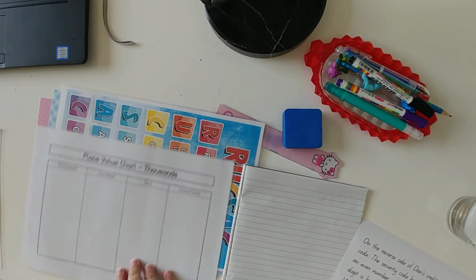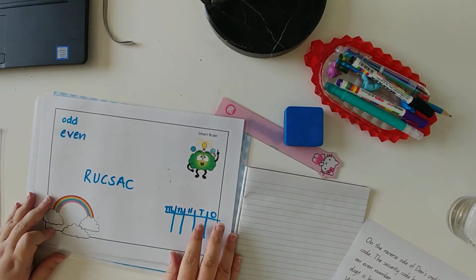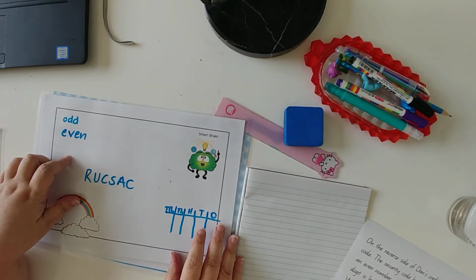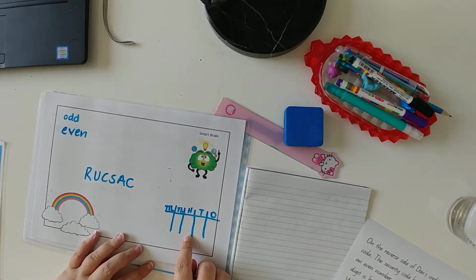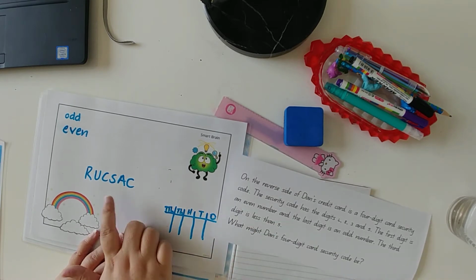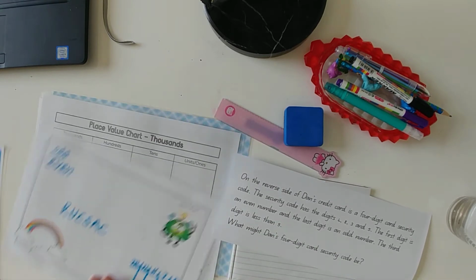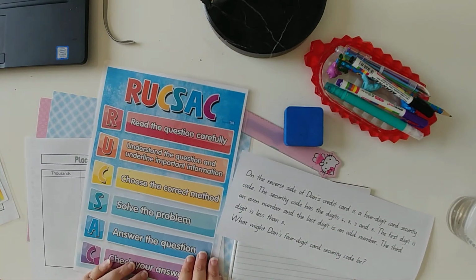I've had a little think about the things that my brain's going to need to find. I'm going to need odd and even. I'm going to need a place value chart in my head. And we're going to work with some number problems. So I'm going to need to remember my rucksack. So I printed out my rucksack so that I can remember what I have to do.